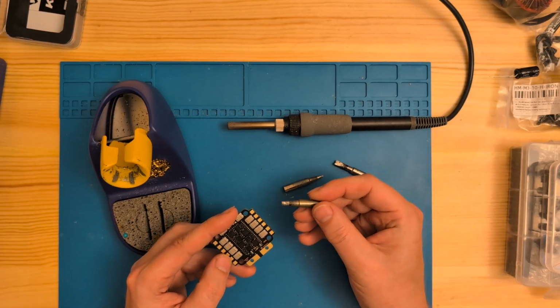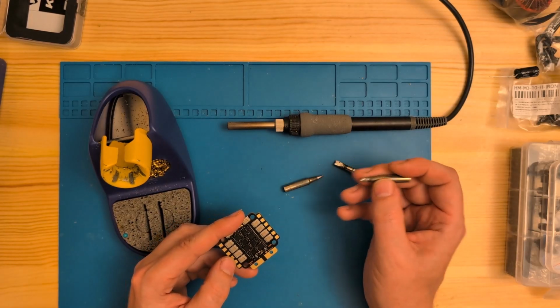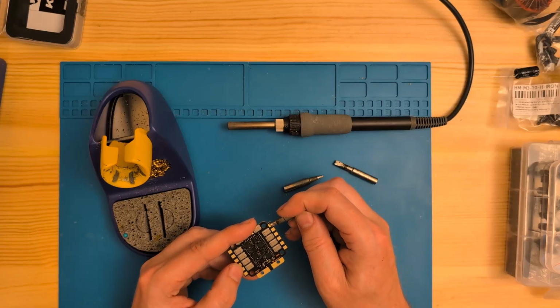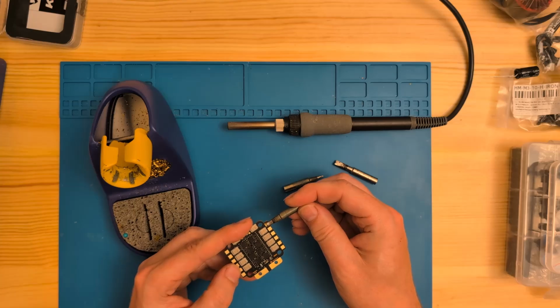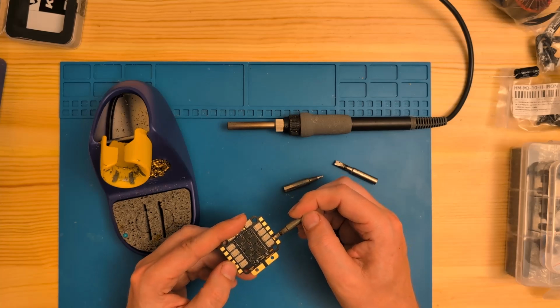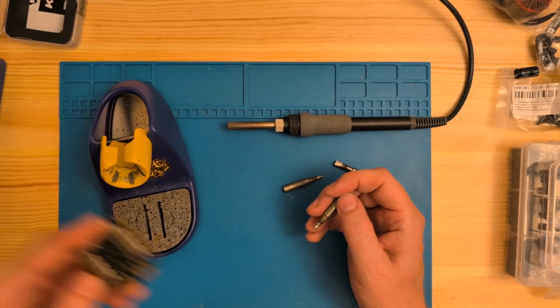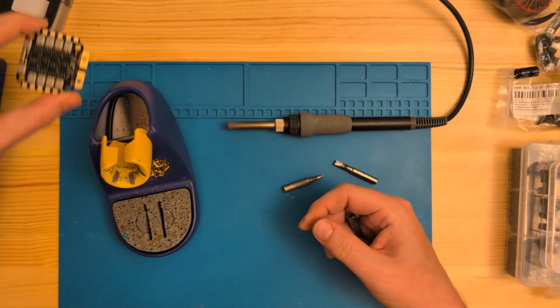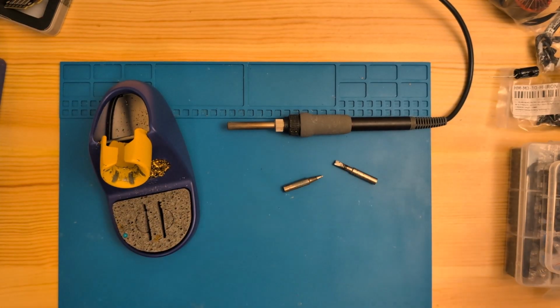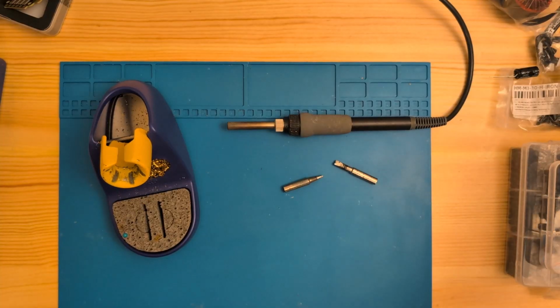But I'm using this tip, the next one, in order to connect motors to these plates. You can see that the height of this tip is equal to the height of the plates for the motor, and it works good enough.